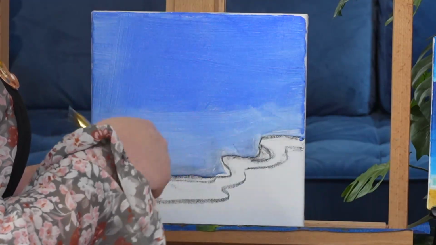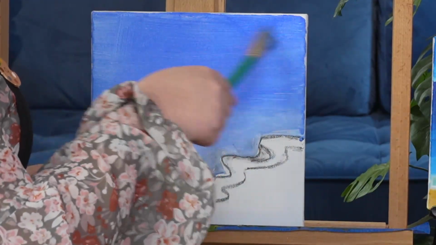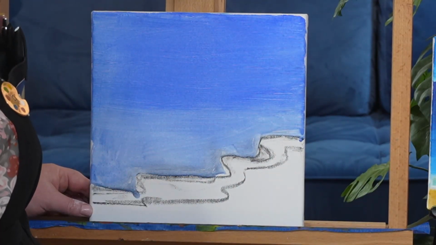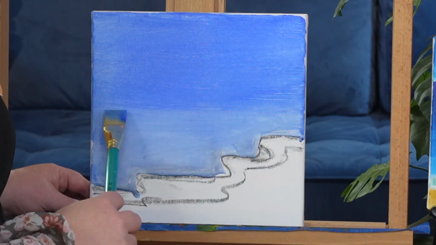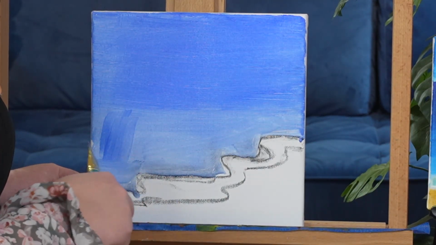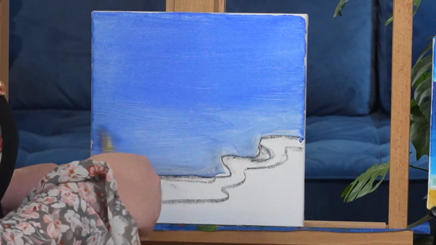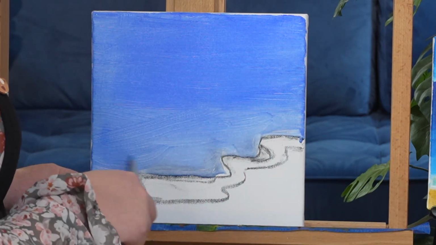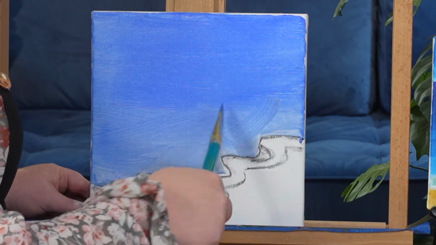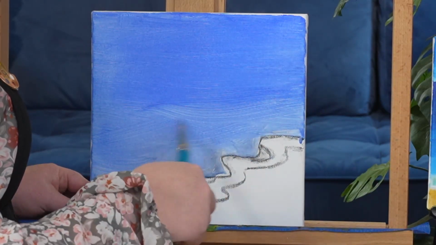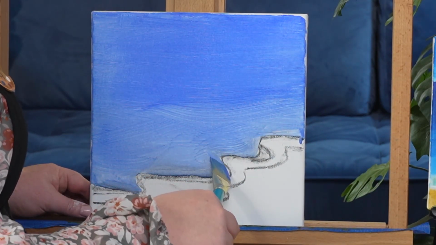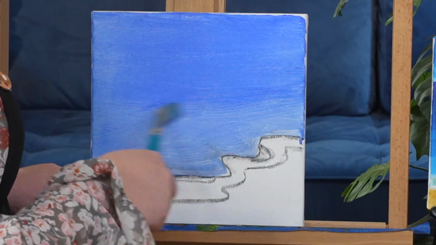Make this as flat as you can, but again, this is your first coat, people. This is not your final layer. That's one thing I see with novices a lot. They'll just paint it like this and then be like, oh, look, I'm done. You're like, oh, you're done with the first layer. Good job. There we go.